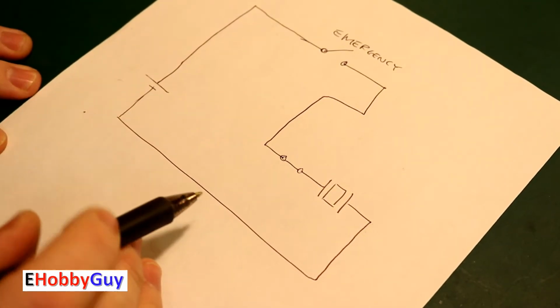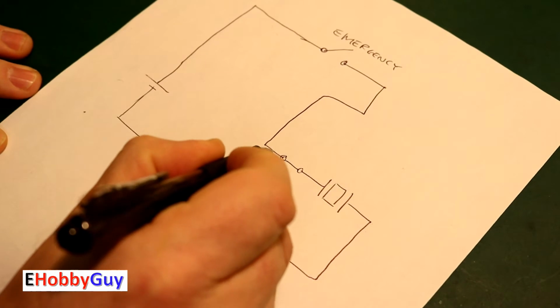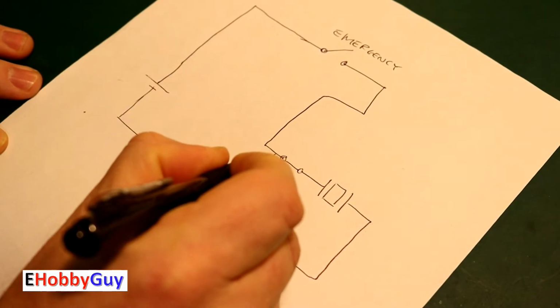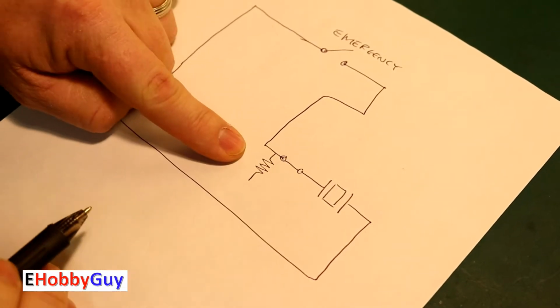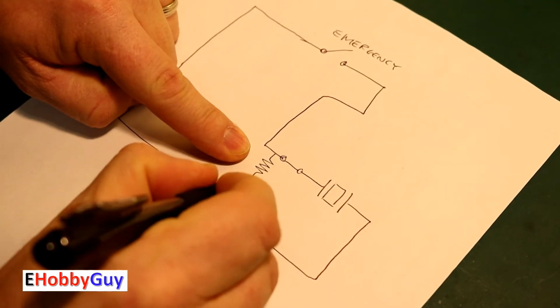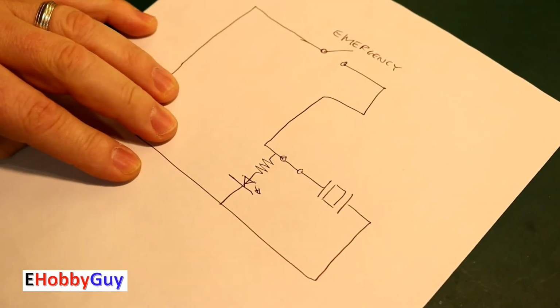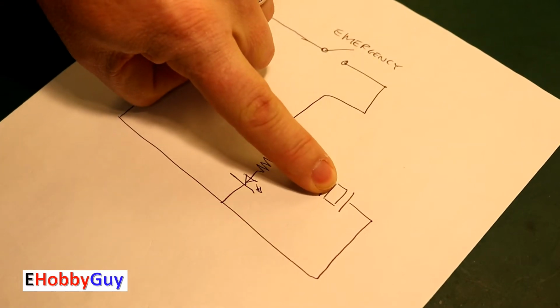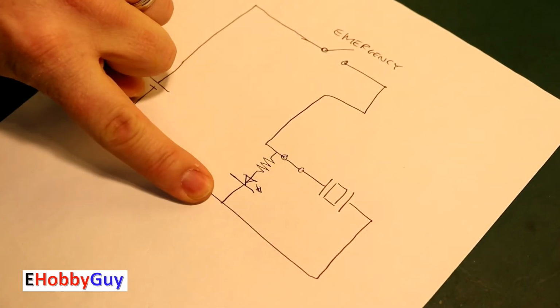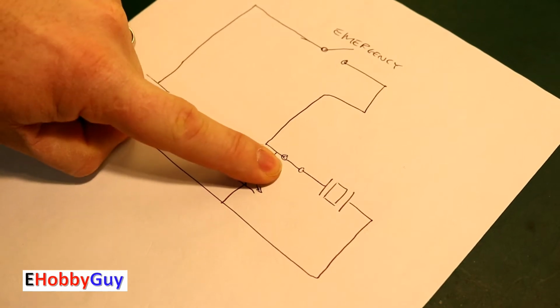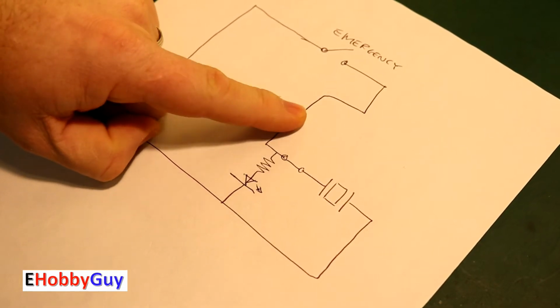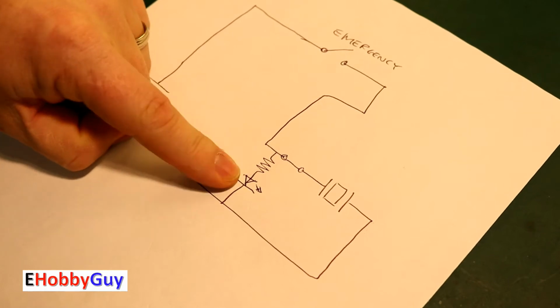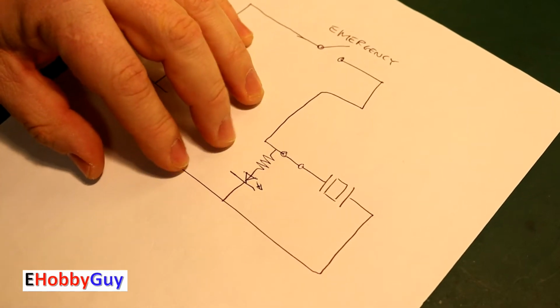Now what I would like also is to have visual notification. So I'm going to put an LED, current limiting resistor, first. Then we'll just put an LED here. Now what we've added is, someone hits this switch, we've got the buzzer, it's going to sound, and the LED is going to light. If someone does decide to temporarily silence this buzzer, we're still going to have the LED on as a visual notification something is wrong.